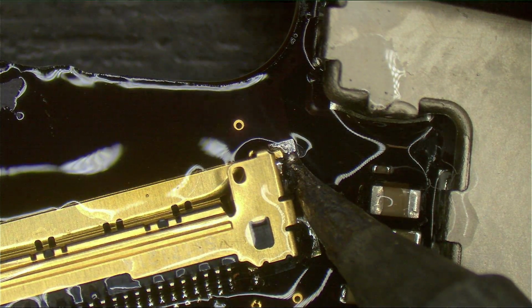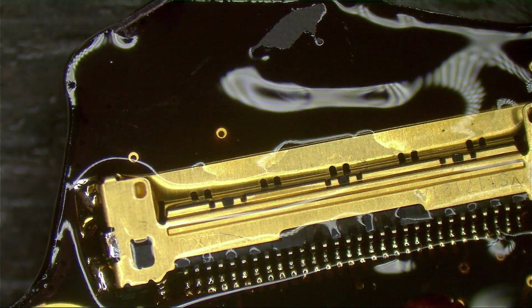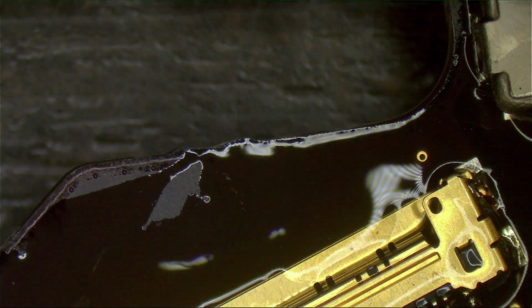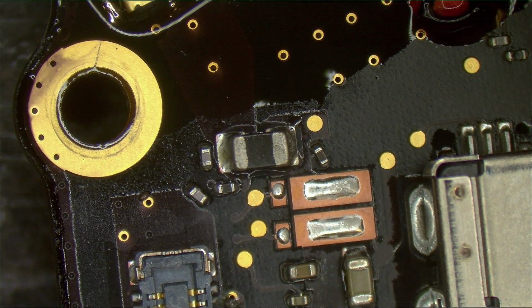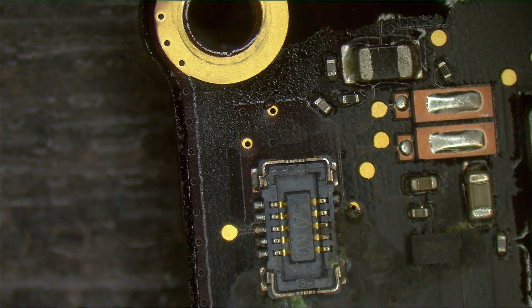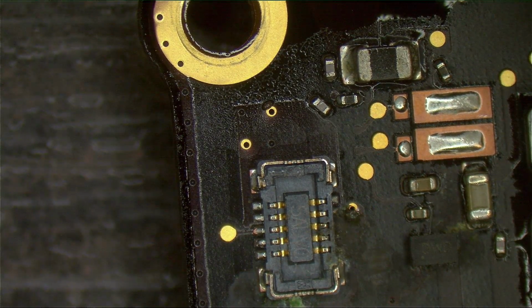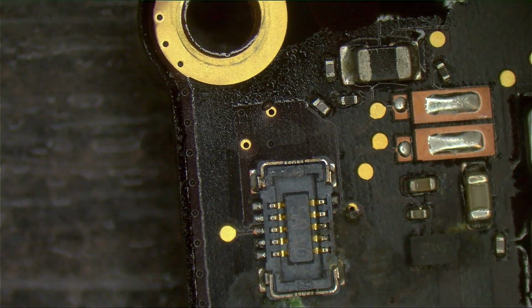That's totally fine. Let's clean off this stuff as well. Lower the temperature. Up the airflow.